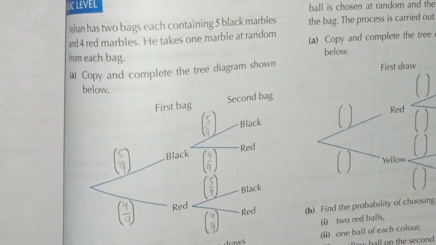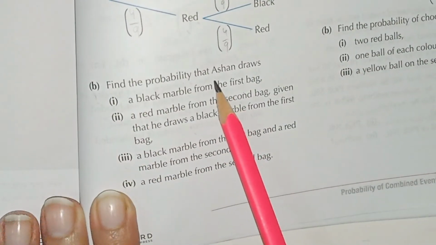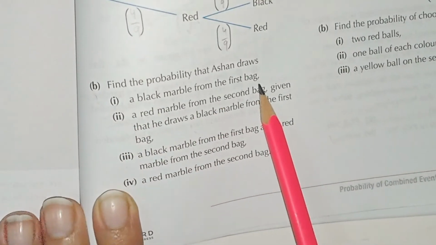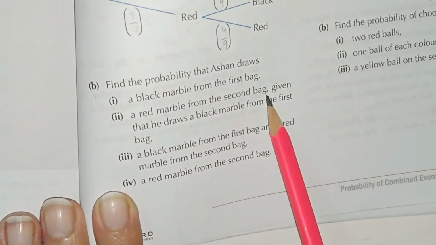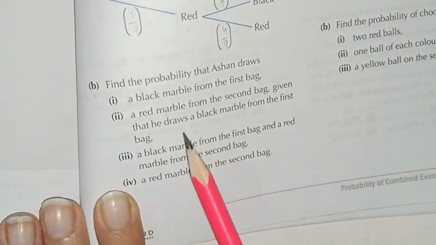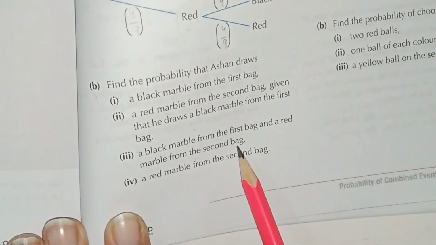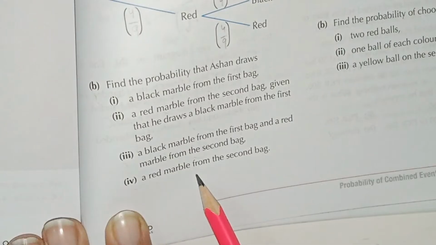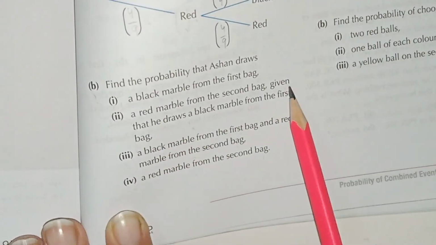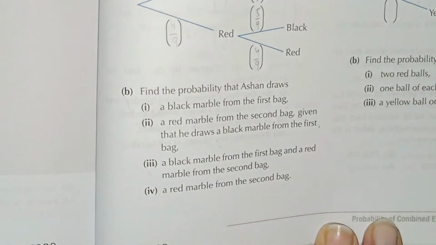And now students, part number B. In part number B, we have to find the probability that SN draws: one, a black marble from the first bag; two, a red marble from the second bag, given that he draws a black marble from the first bag; third, a black marble from the second bag and a red marble from the first bag; and fourth, a red marble from the second bag. We have to find the probability of these situations.